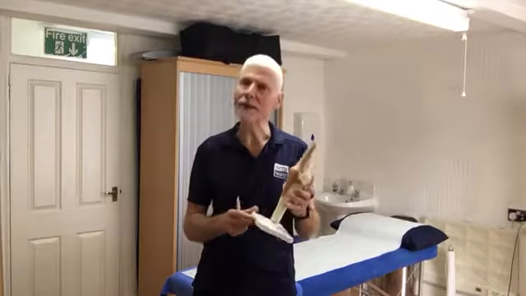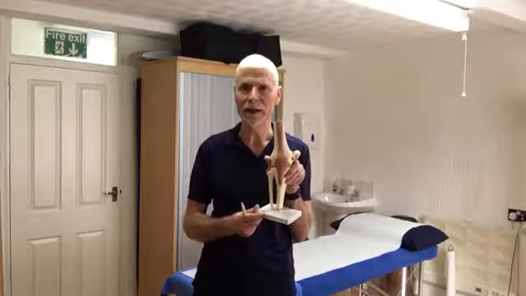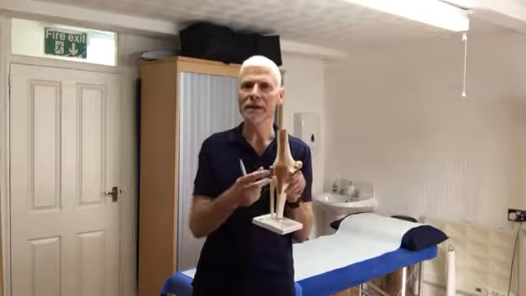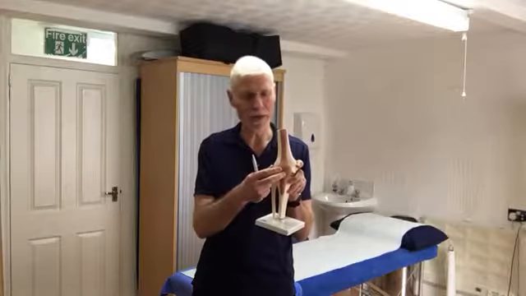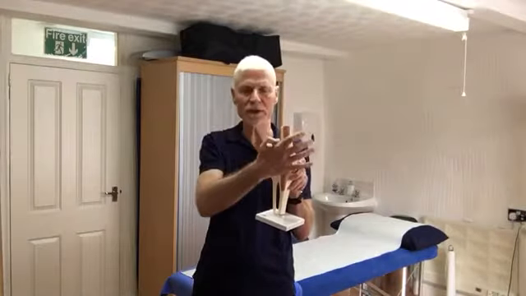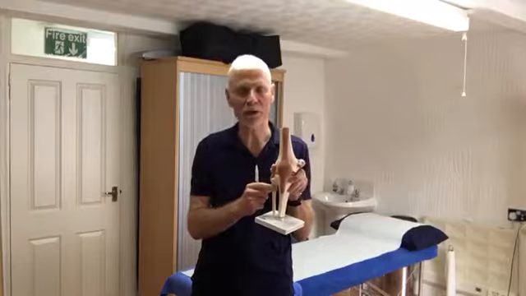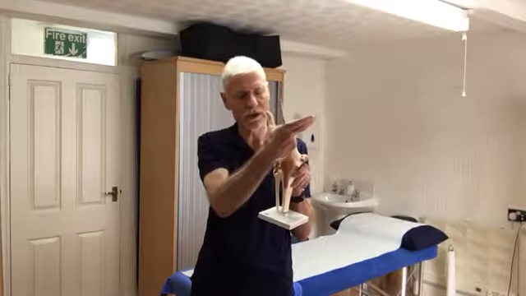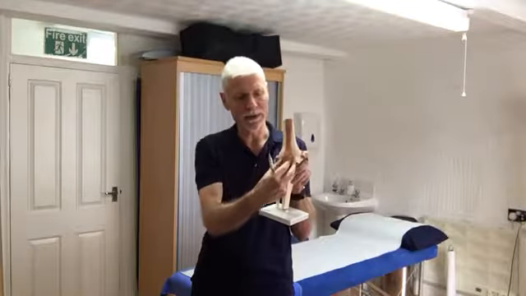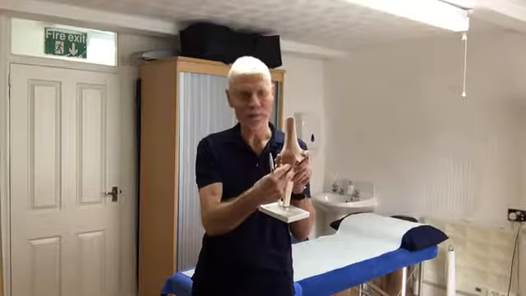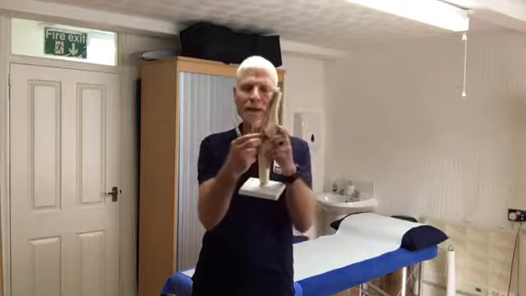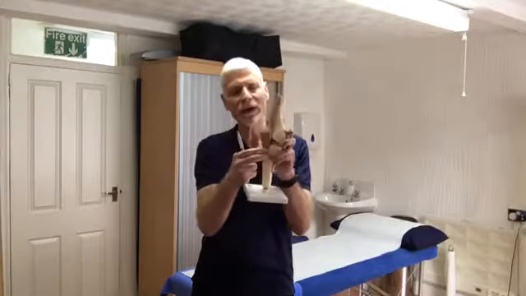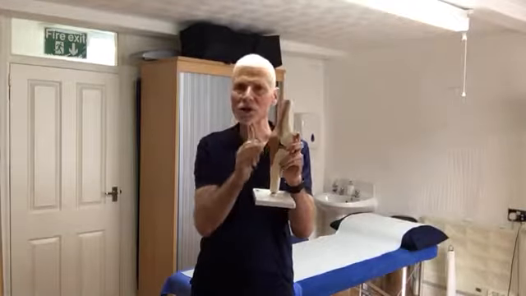So to understand it, we need to have a look at our knee once again, and we can see that the kneecap is on the front of the knee, and we've got our thigh muscles, our quadriceps muscles coming down. And what actually happens is that as the quadriceps come together to form the tendon, the patella tendon, the kneecap is actually within the tendon itself, and it gives a mechanical advantage.